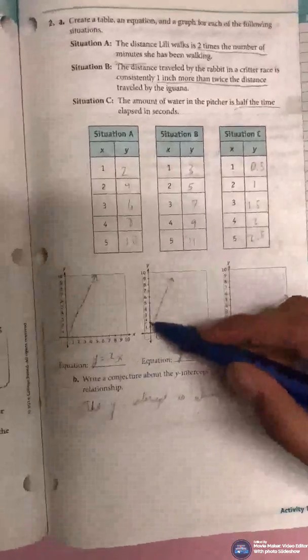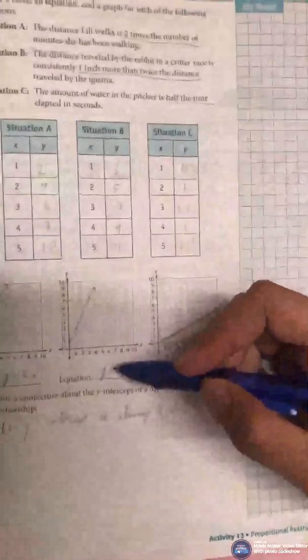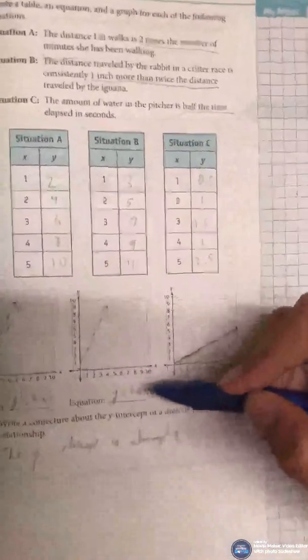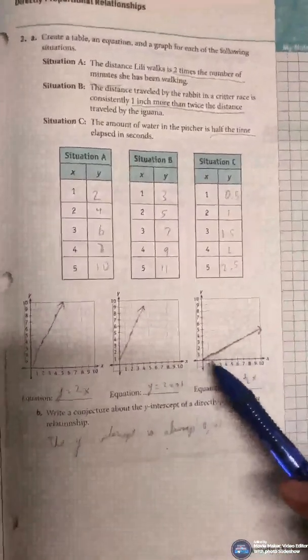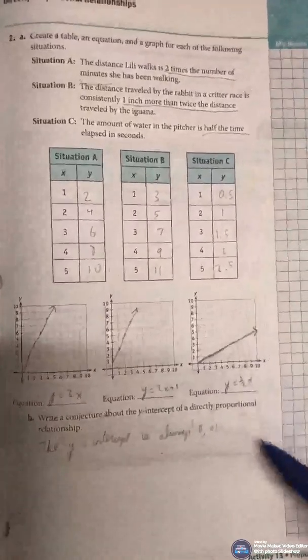For this, it has a y-intercept of 1, and it has a slope of 2, so the equation for this would be y equals 2x plus 1. And for this, since it passes through the origin, it won't have a y-intercept, but it will have a slope of half. So let's move on to 2b.